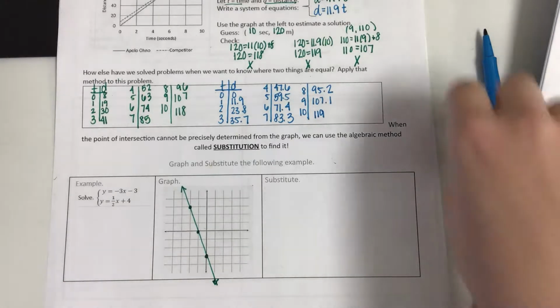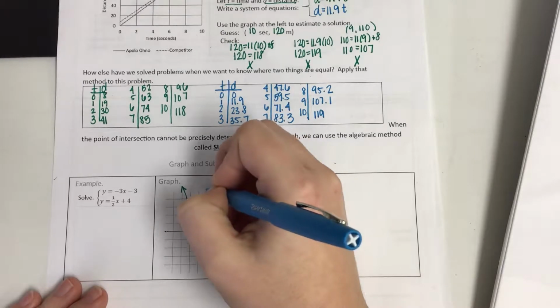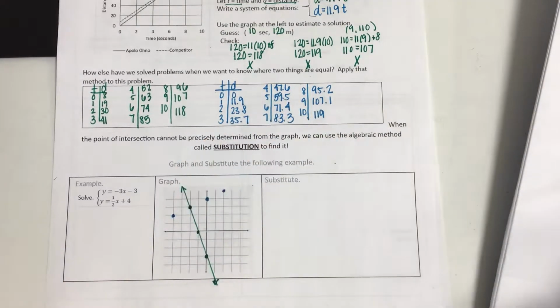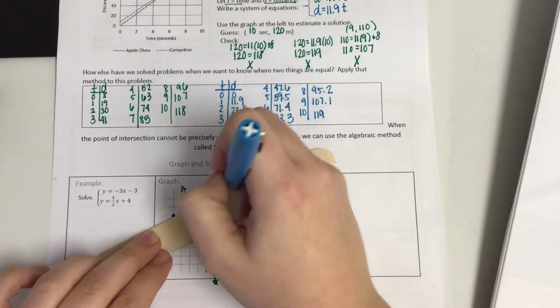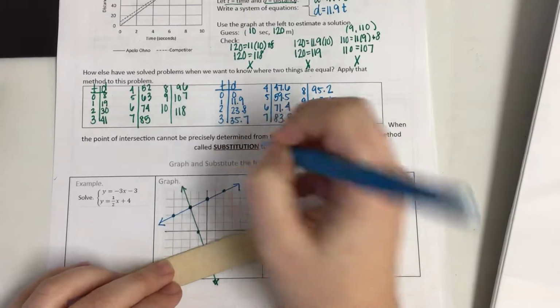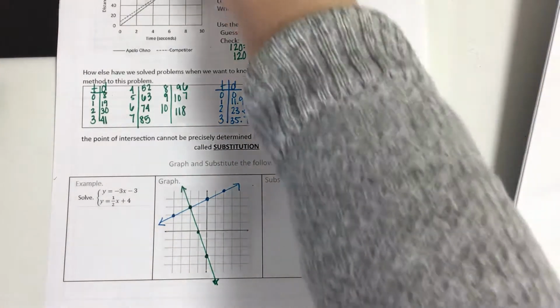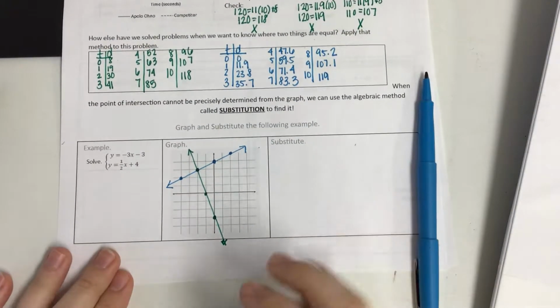For my second equation, I would begin at +4, and I go up 1, right 2, or down 1, left 2, and we can clearly see our point of intersection. We intersect at the point (-2, 3).